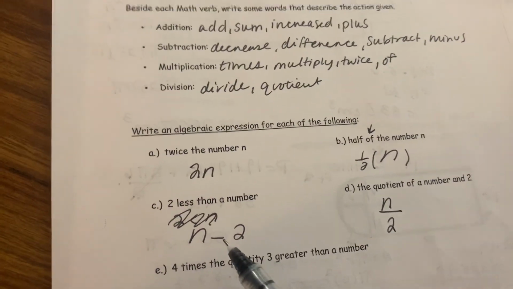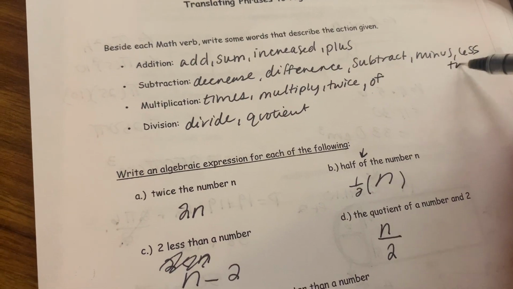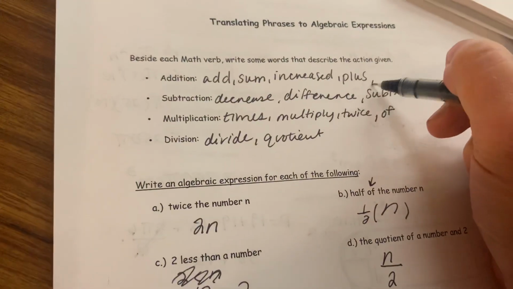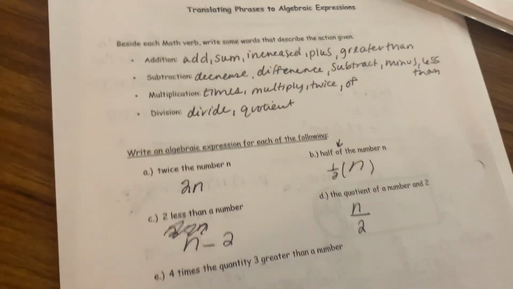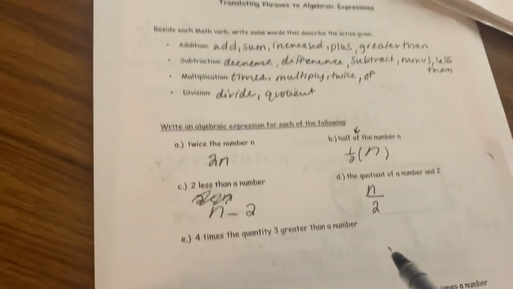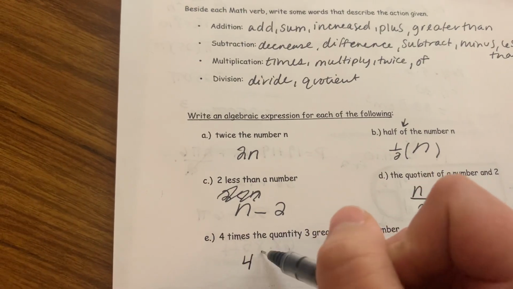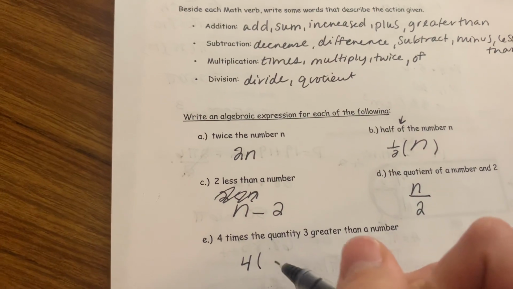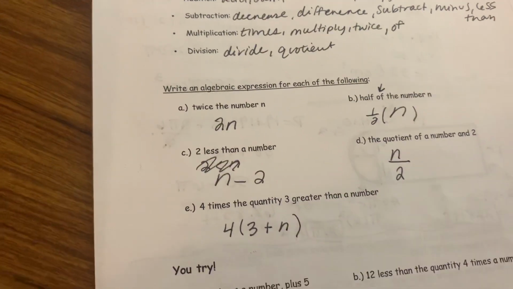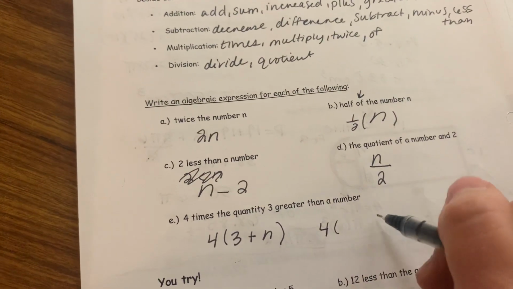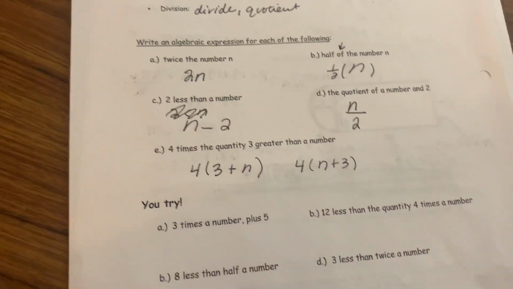So let's go back to this one, the less than. We can say that's part of subtraction. So then you could also say greater than would be plus. They're not meaning in comparison to numbers on the number line. So it's kind of tricky and you gotta just think about it. 4 times the quantity, 3 greater than a number. You could have written it 4 times the quantity, 3 greater than a number as well. You can distribute or leave it like this.